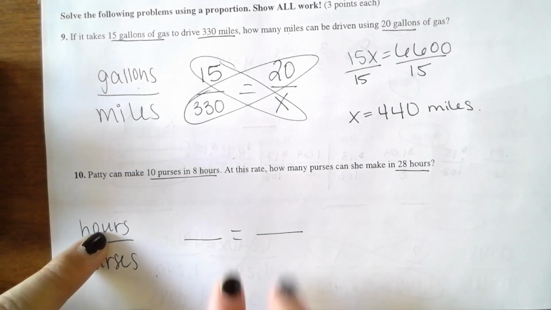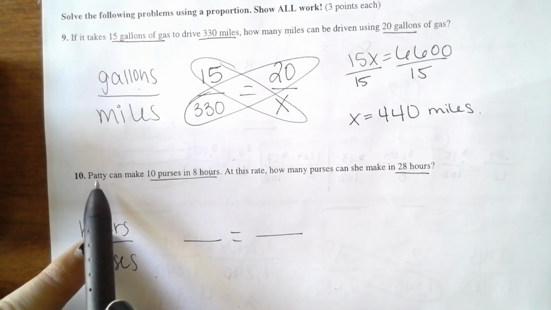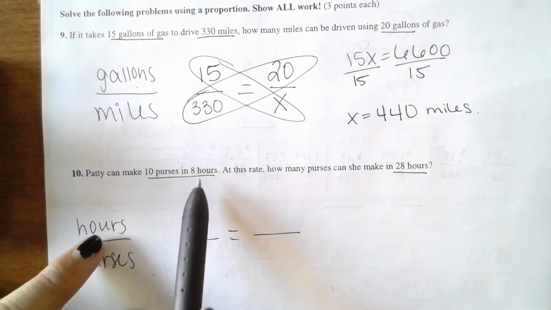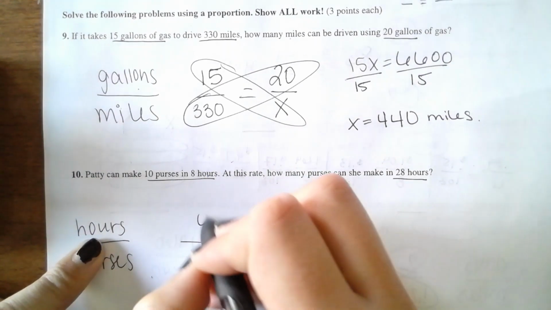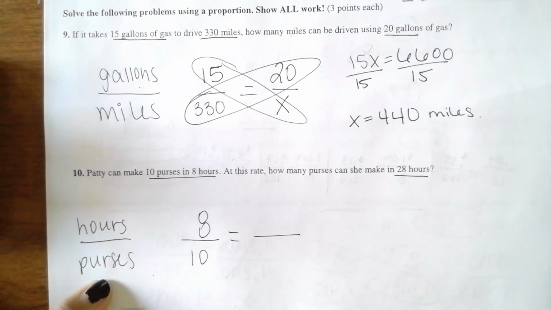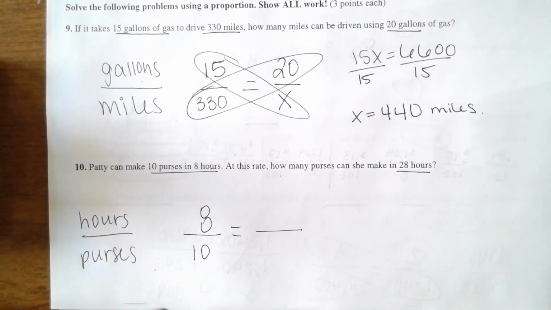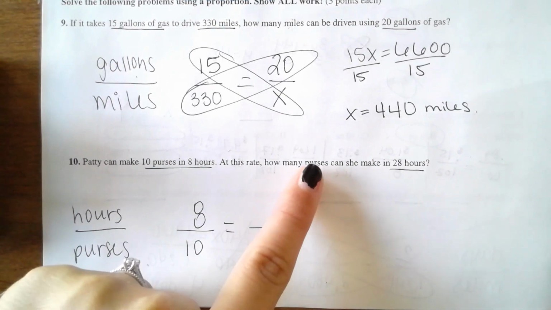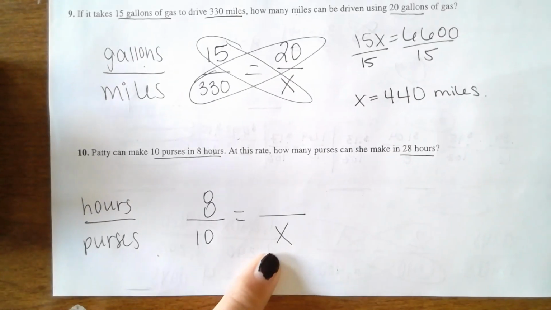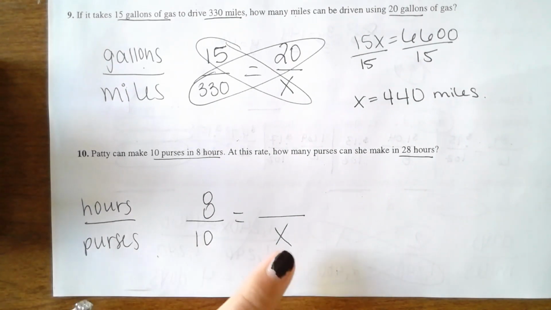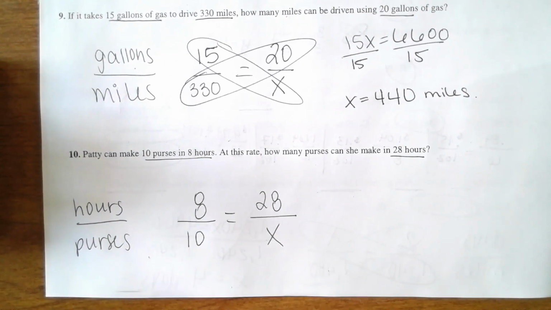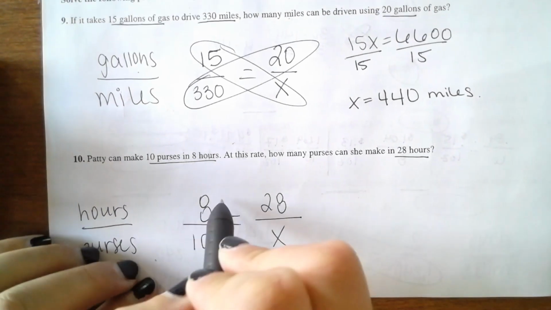So if I put hours on top in my numerator, our first ratio comes from Patty can make 10 purses in 8 hours. I just need to make sure that 8 goes in my numerator since that's talking about hours, and then 10 goes in my denominator since that's talking about purses. Then I'm trying to figure out how many purses she can make in 28 hours. So x will be in my denominator since I'm trying to find the number of purses she can make in 28 hours. After you have it set up, cross multiply and divide.